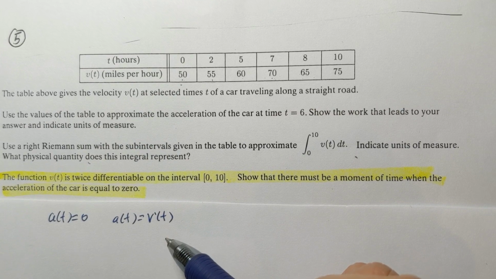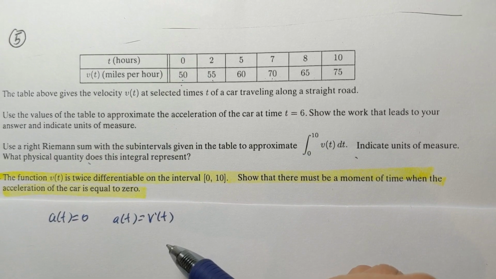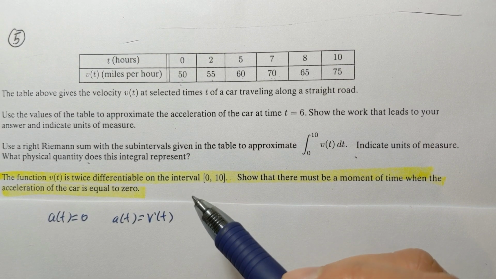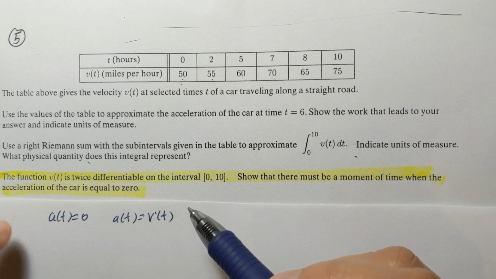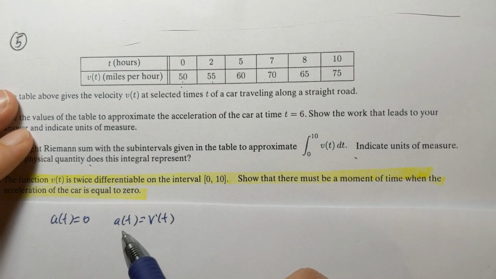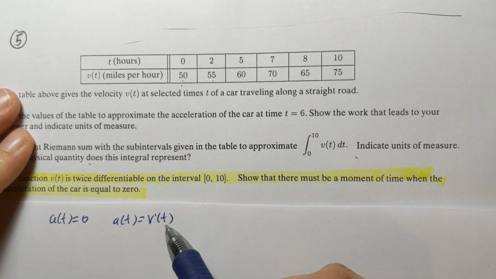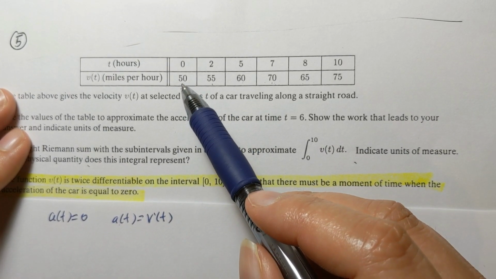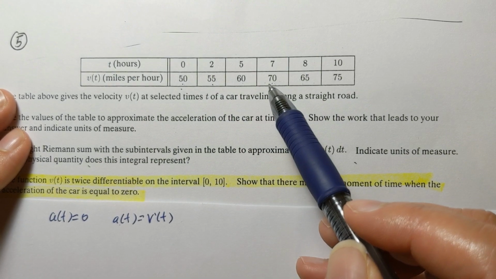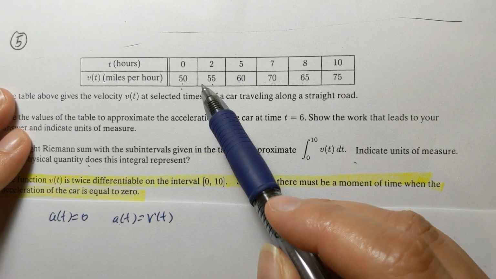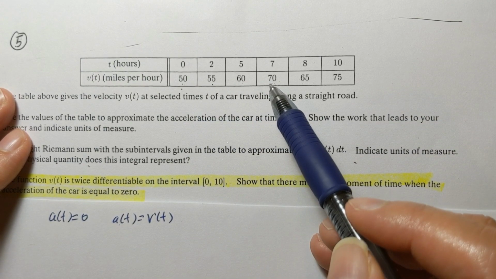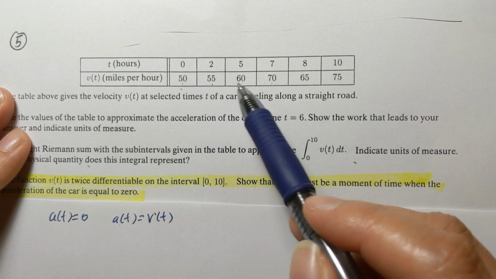Now that means you have to think about another way. This one is a very special one that we want to showcase. Since the mean value theorem does not work directly, a of t is the slope, so let's analyze the slope. 50, 55, 60, 70: the numbers are increasing, so the slope of v of t is positive somewhere over here.